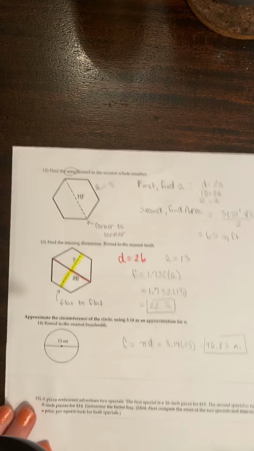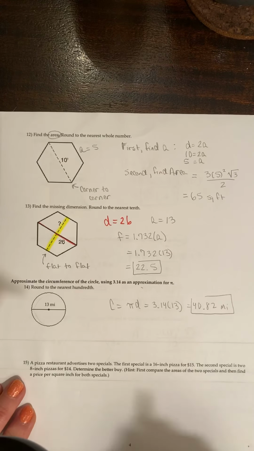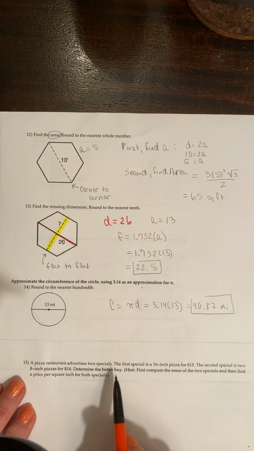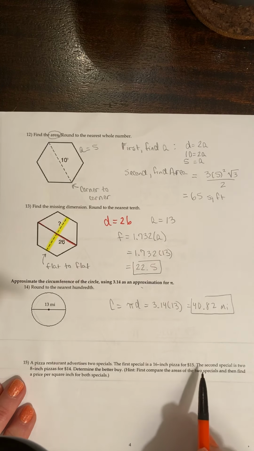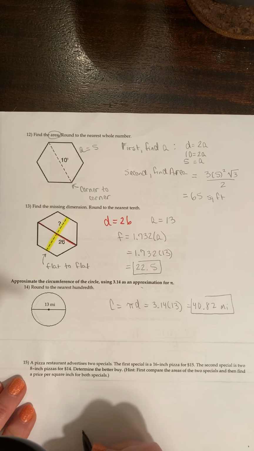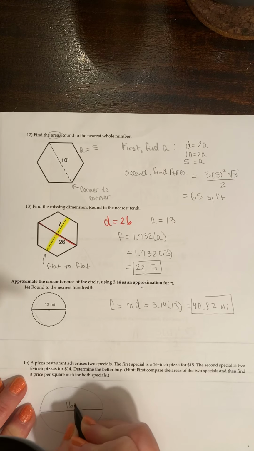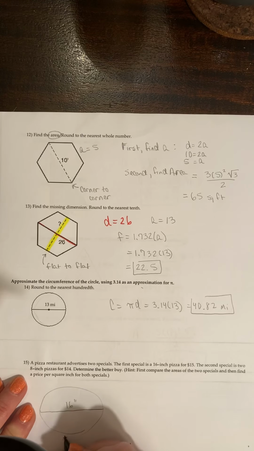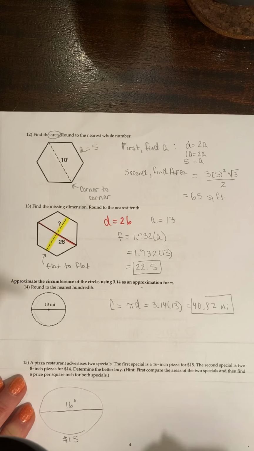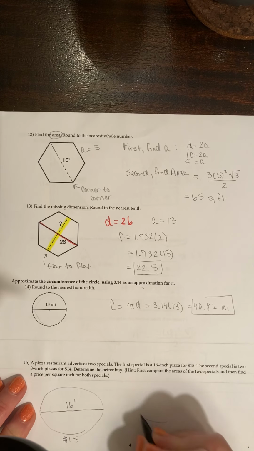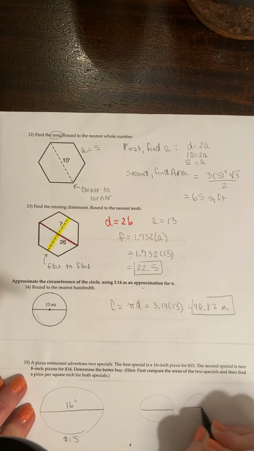Okay, now this next one has to do with area. And we've got a pizza restaurant with 2 specials. The first one is a 16-inch pizza for $15. There's my lovely pizza there. And that is 16 inches. And that's $15. The second one, I can get 2 8-inch pizzas. And again, pardon my drawing, but here we go. And that's $14.